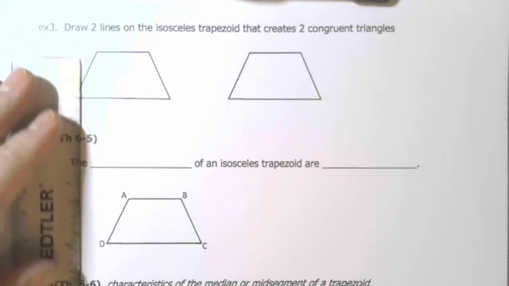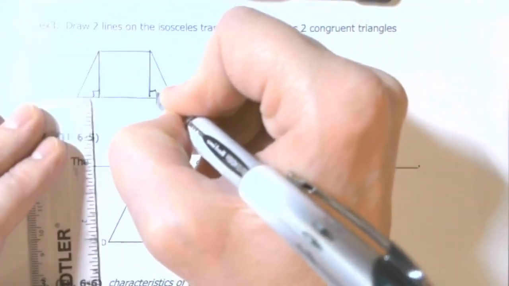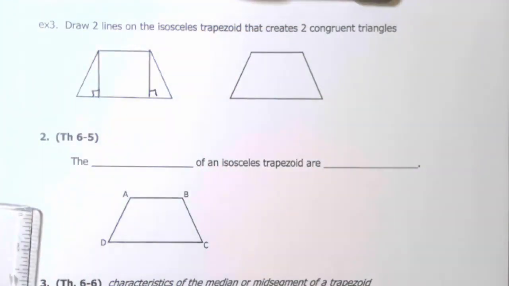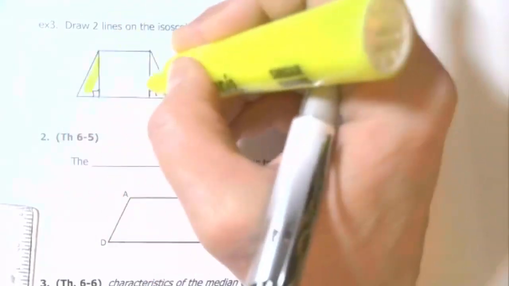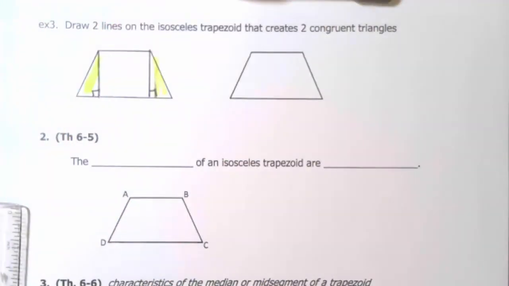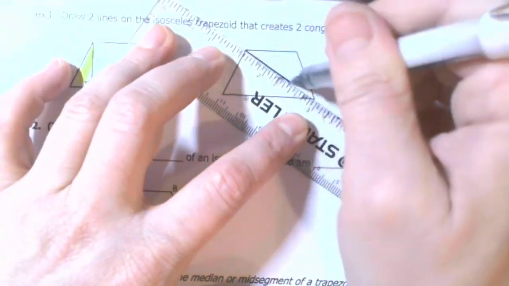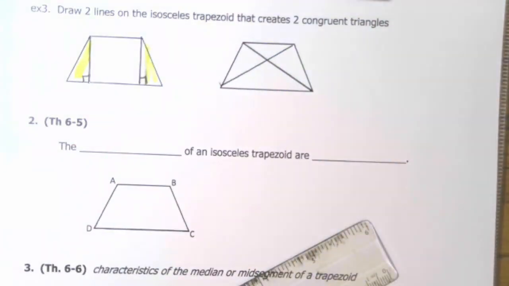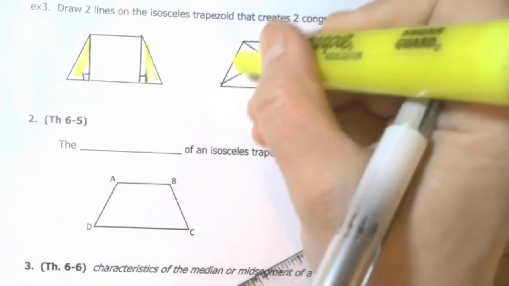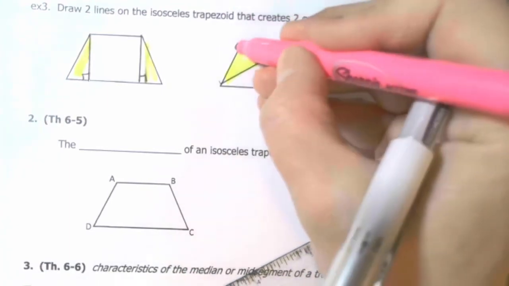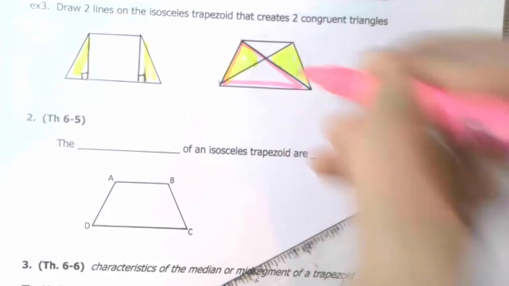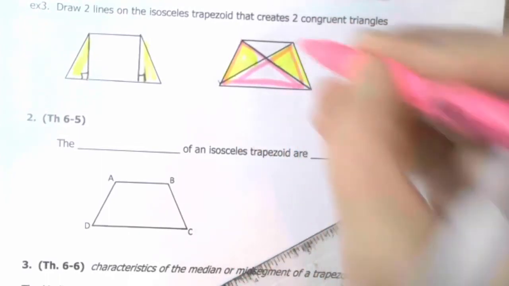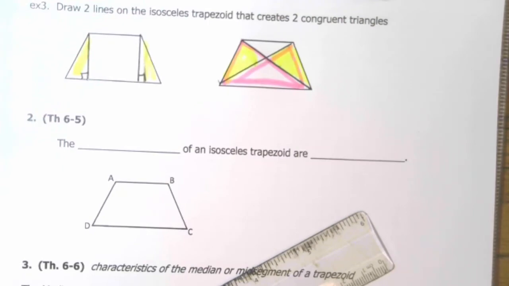Okay, coming back, there's actually 3 ways you could do this. You could drop perpendiculars, and that would create, and you're looking again for two congruent triangles, 1, 2. If you draw in the diagonals, the top and bottom triangles are not the same, but you end up with a left and a right triangle that are congruent. You also get a very large left triangle and right triangle that are congruent. So you actually get 2 different pairs of congruent triangles.